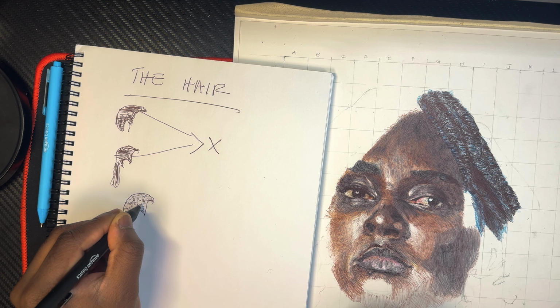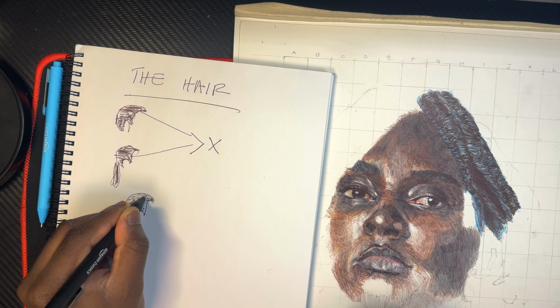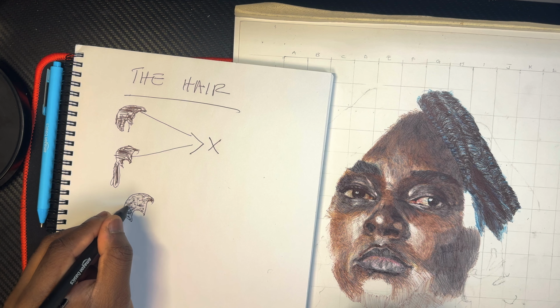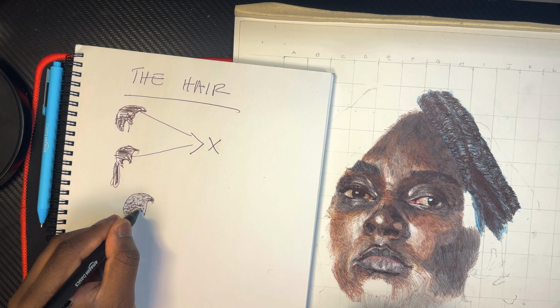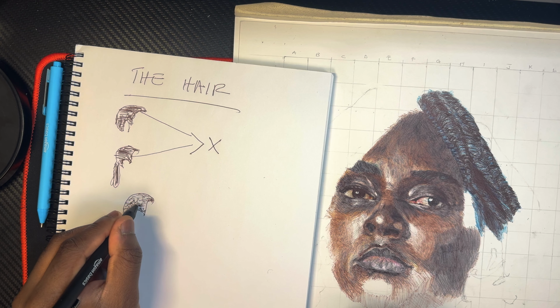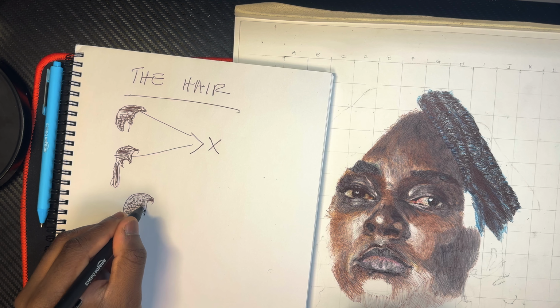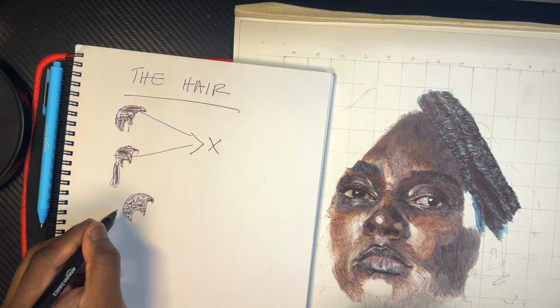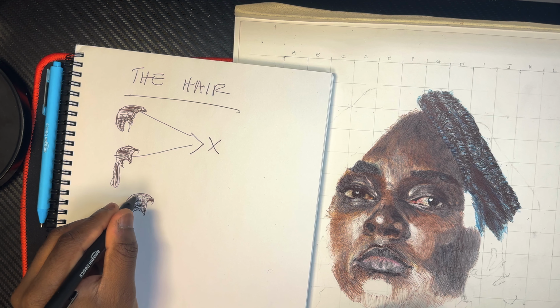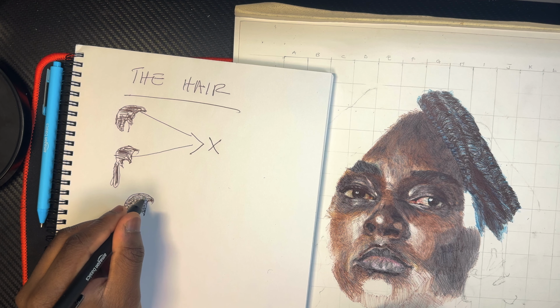So if the subject's hair has dots, you need to ensure that the drawing you are doing has dots, just to bring out a form of accuracy and realism. As you can see on the screen, I am adding dots on that specific sample hair, just to bring a form of realism.